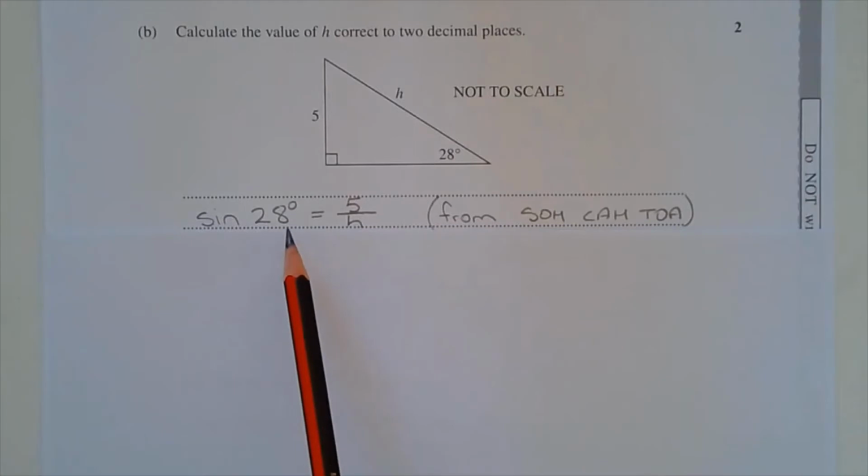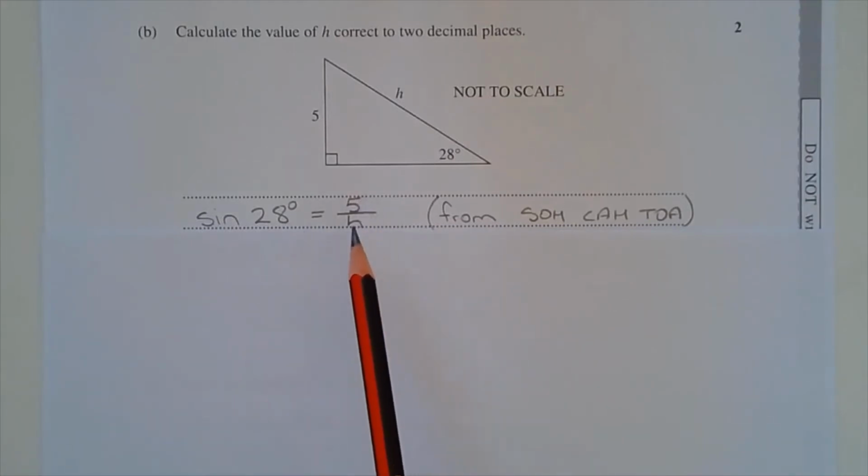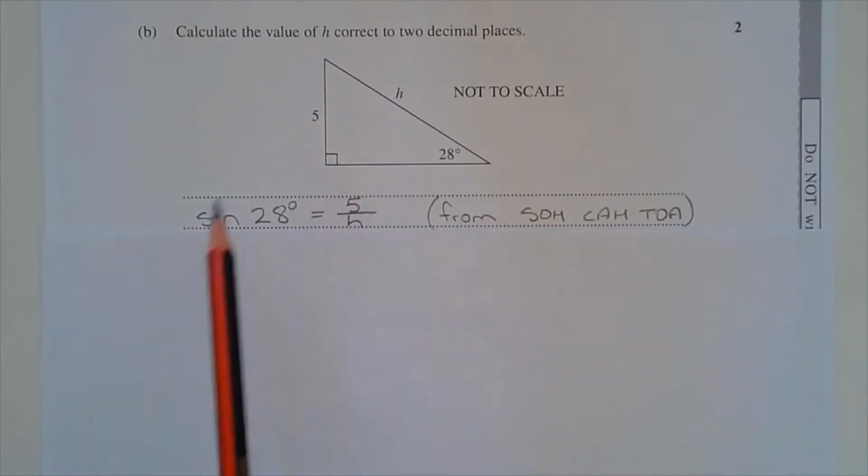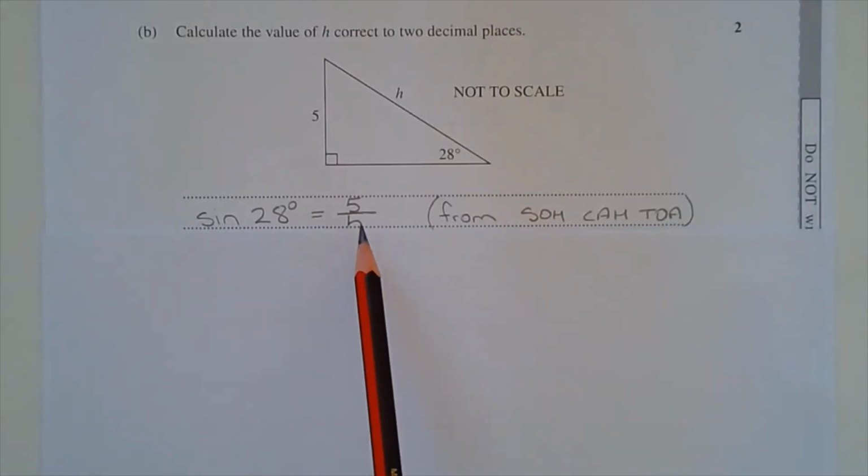So sine of 28 degrees is equal to 5 over h. So that'll be the first equation I would write. The next thing is I would need to solve for h. Now notice that h is in the denominator, not in the numerator.